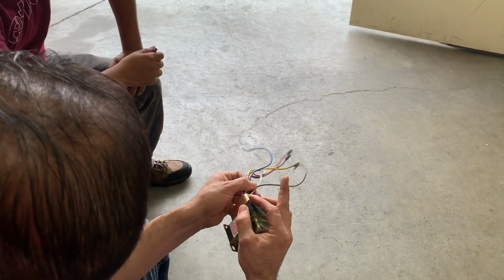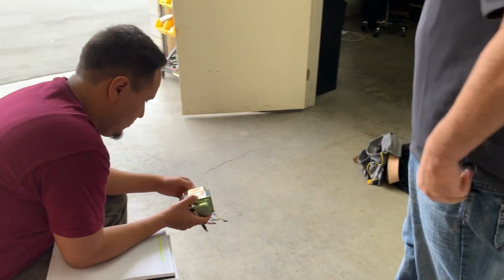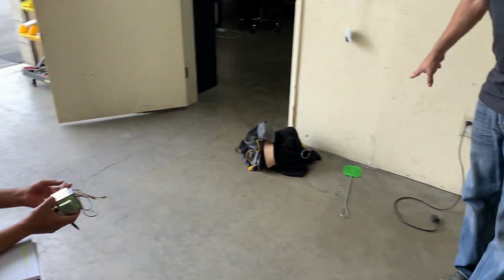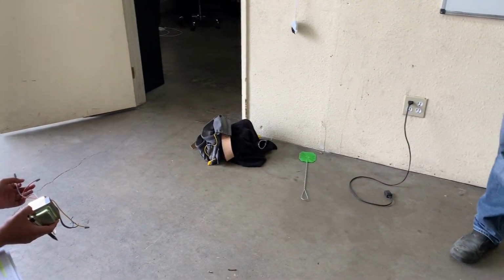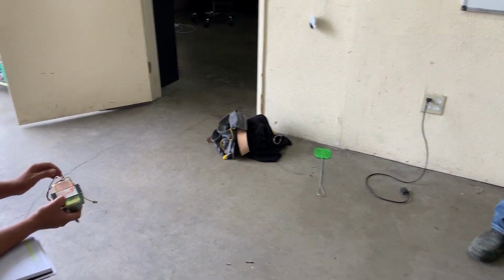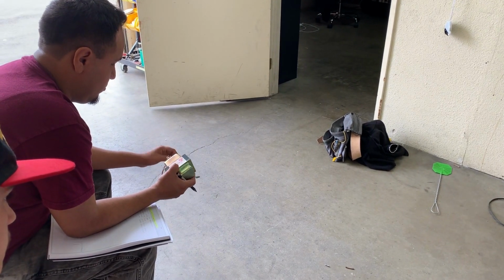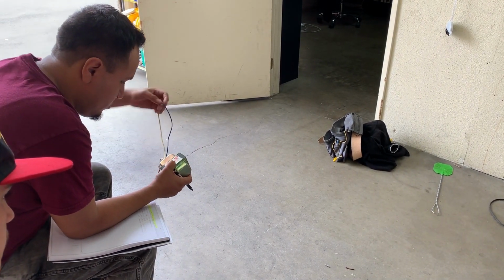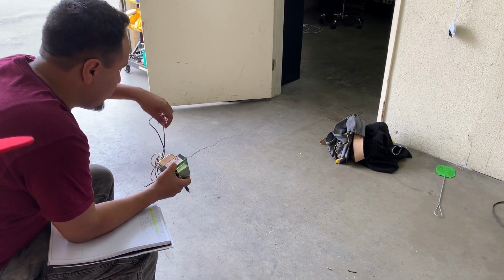So you always want to know what the voltage is so that you know which ones you're going to use. Go ahead and tell me which ones you would connect to this one to get 24 volts. This one, I already know is 110 volts. Black and white. And which ones are your secondary wires? Blue and brown.